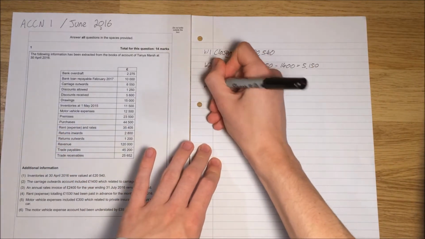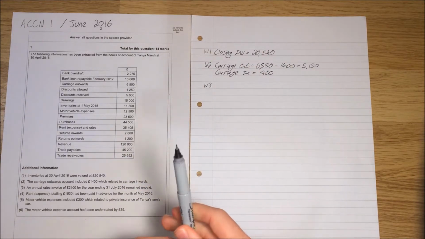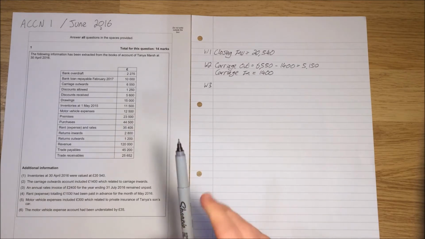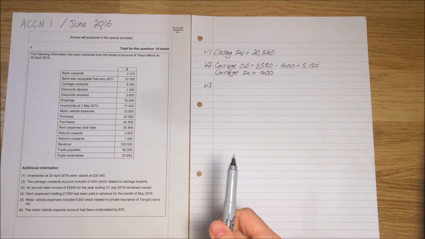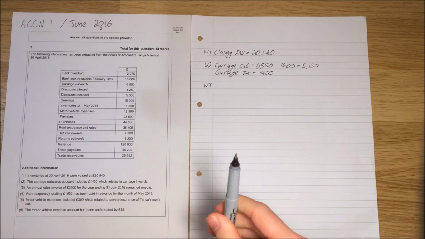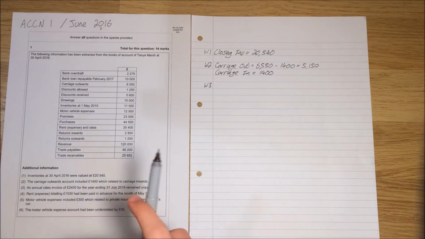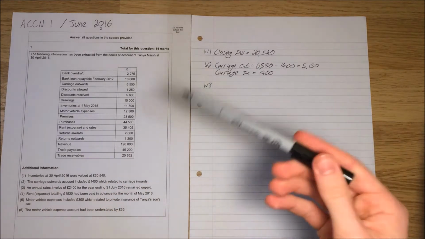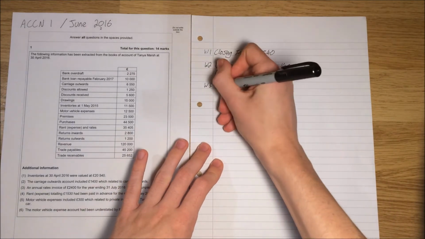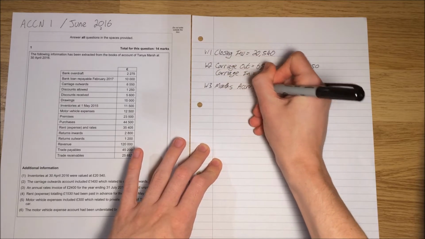Working 3. An annual rates invoice of 2400 for the year ended 31st of July 2016 remains unpaid. So we can already tell this is an expense, and it says unpaid, so we can start to think it's an accrual, but we have to look a bit deeper. So 31st of July 2016, so it's a good idea to work out how many months in accrual we are. So let's work that out first. Let's work it in months, and then we can calculate the amount it's worth after doing that.